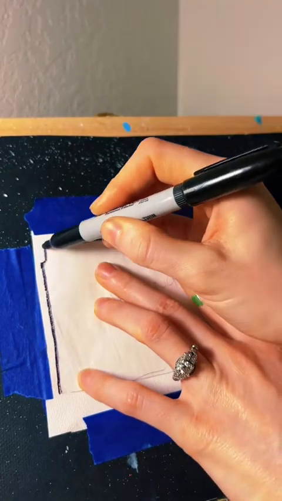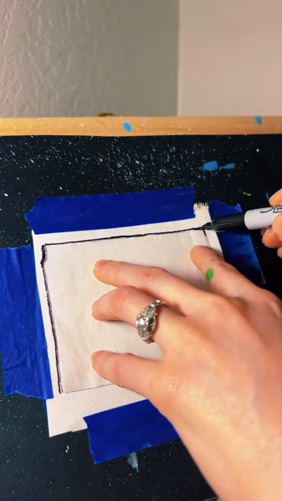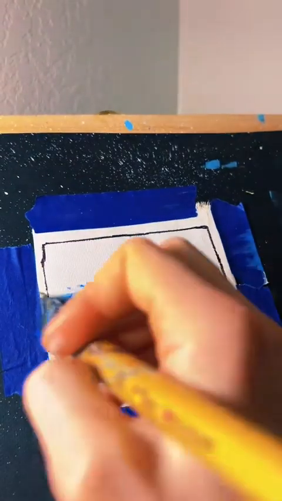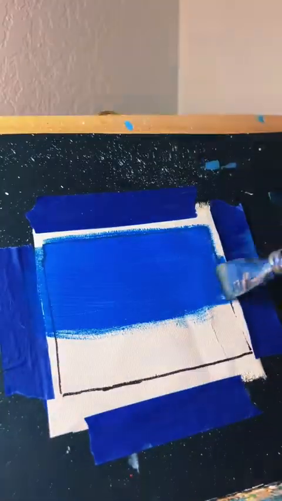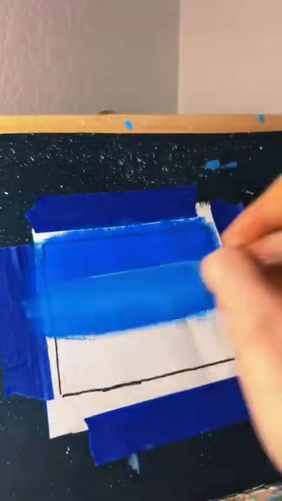Here is the step-by-step process. First, trace the state off of the map, cut it out, trace it onto some canvas, paint it, cut it out of that canvas, and then we glue it back up onto the map at the end.